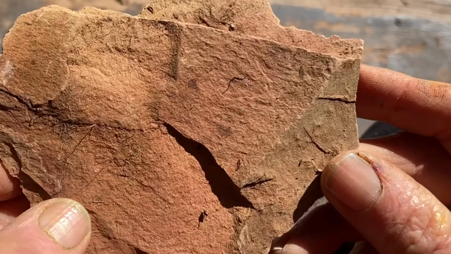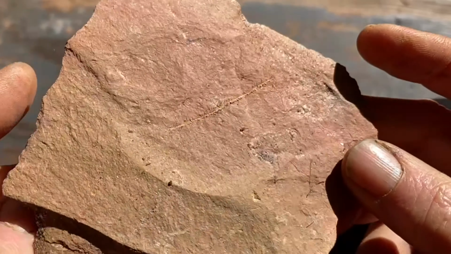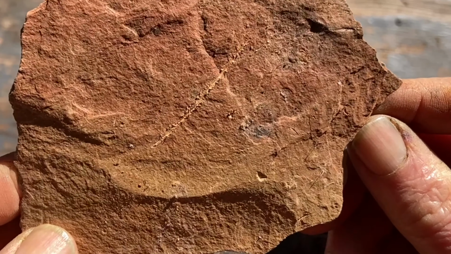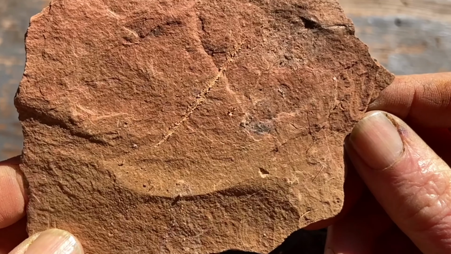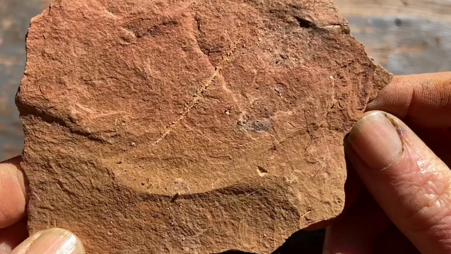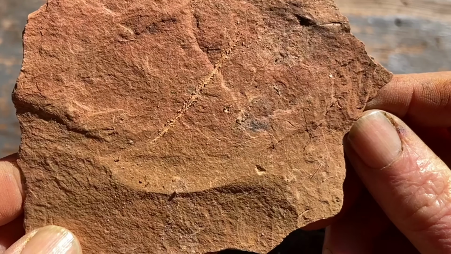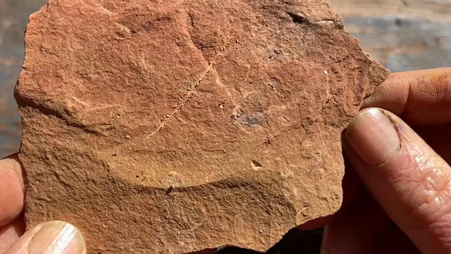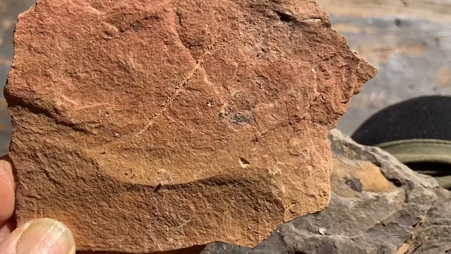And then as the sea rose even further, limey mud full of calcium carbonate covered the mud, and that became limestone. So that's called a transgression or transgressive sea. That happened all over North America during the Cambrian period, which was about 550 to 500 million years ago.